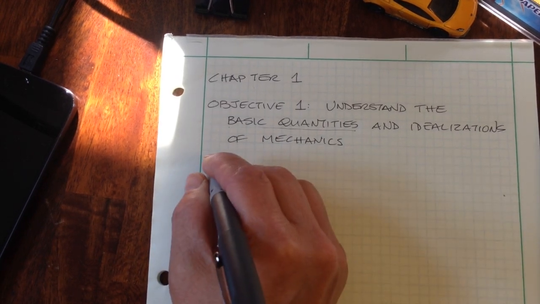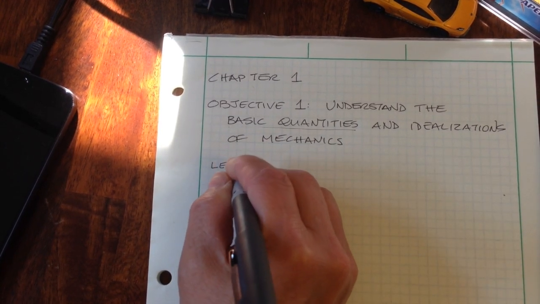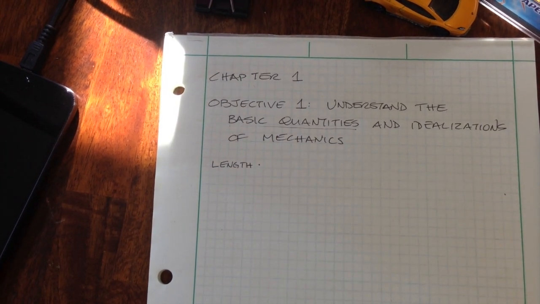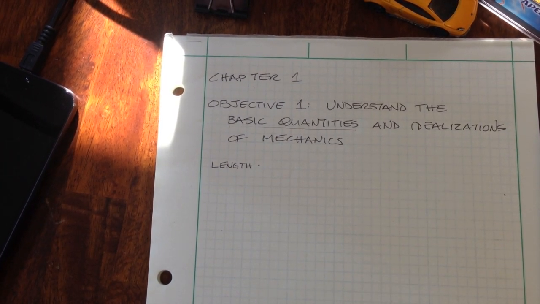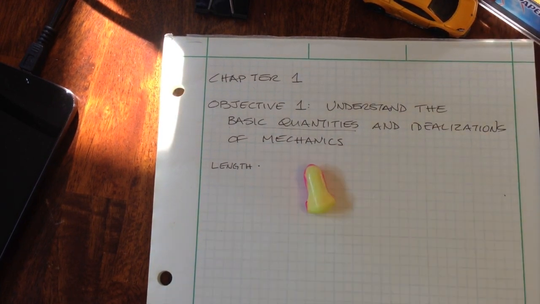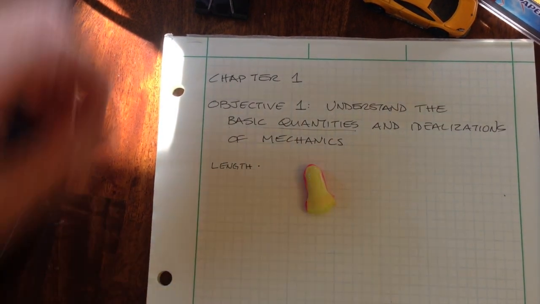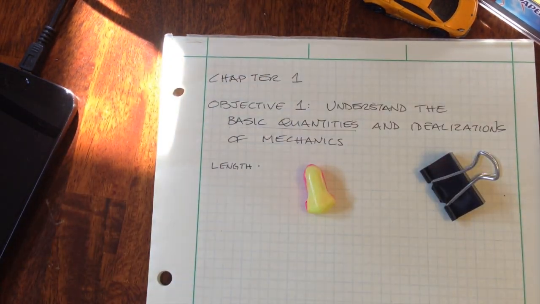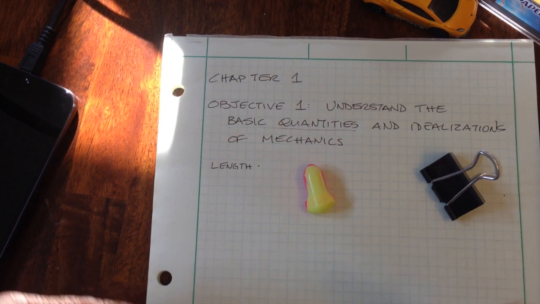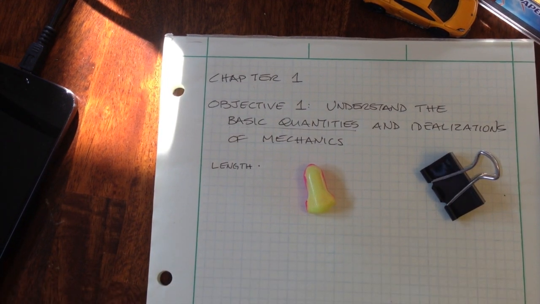The first quantity is length. Now, length is used to locate the position of a point in space, such that we have an idea of the size of a physical system. So for example, it could be a distance from my earplug here to my paperclip. Or it could be even something larger in scale, such as a distance from Pittsburgh to Johnstown.